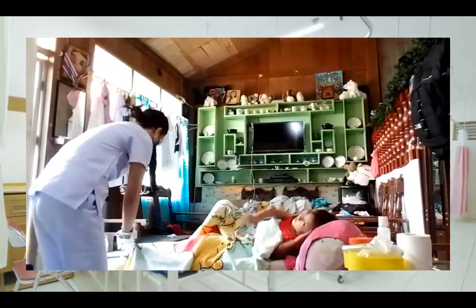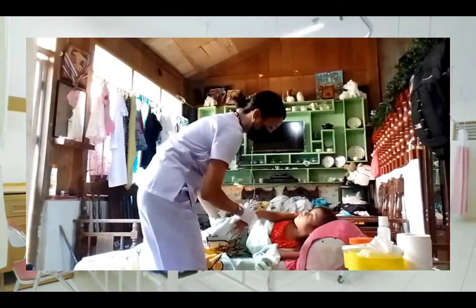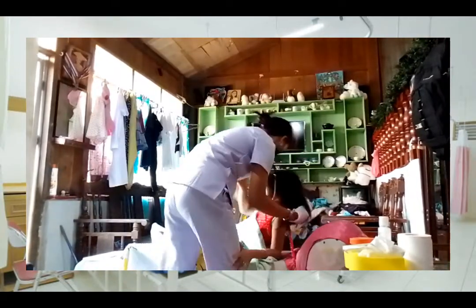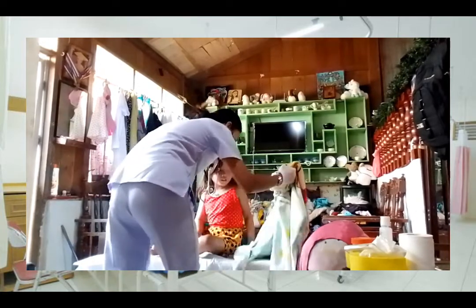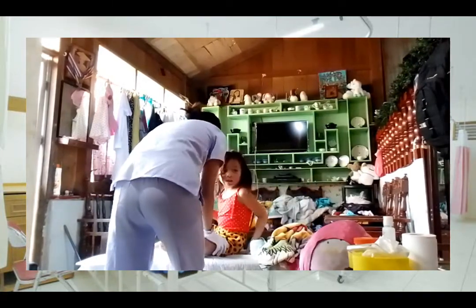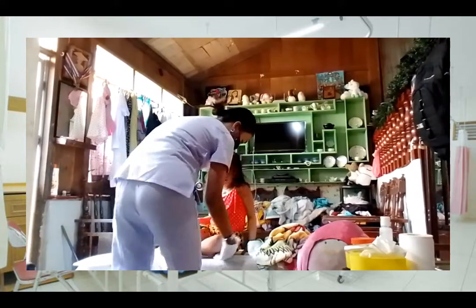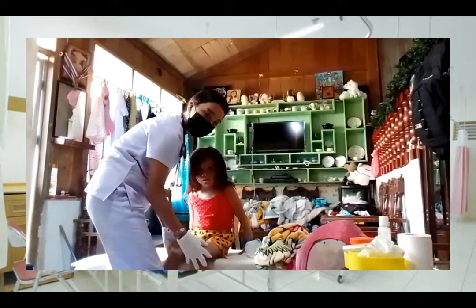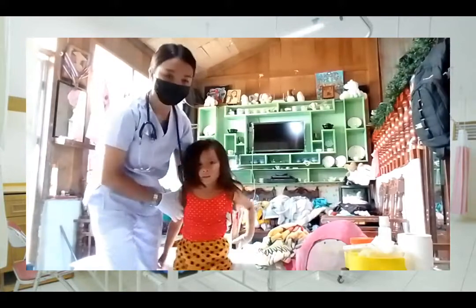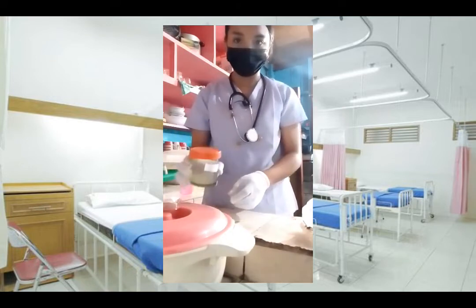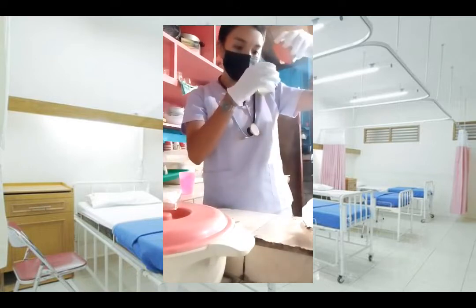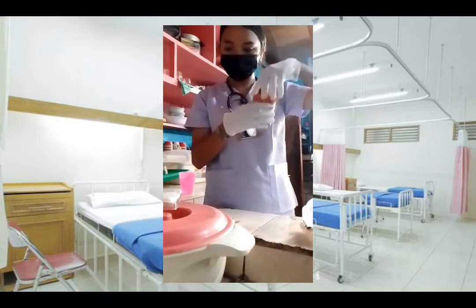Remove the bedpan after the defecation and cover it. Help the client in cleaning the perineum. Take the covered bedpan to the utility room. Obtain a small portion of fecal material. Place it carefully in the specimen container. Clean the bedpan, remove gloves and wash hands. Send the specimen to the laboratory immediately.